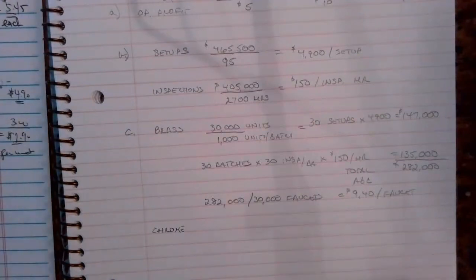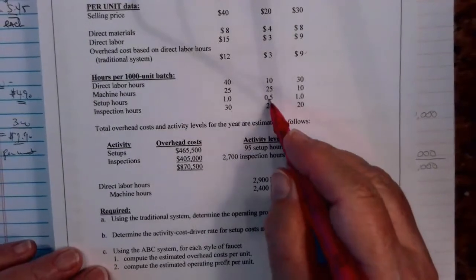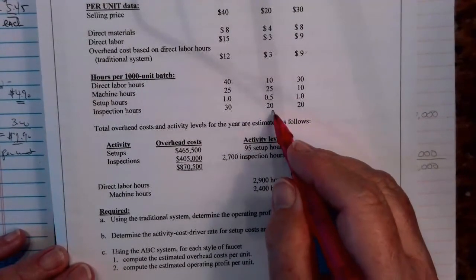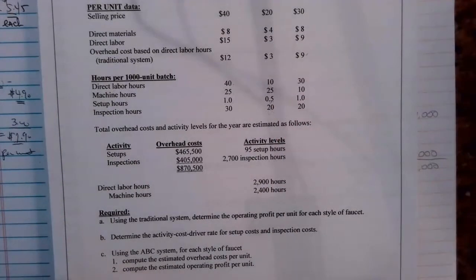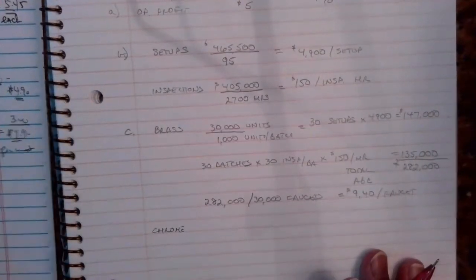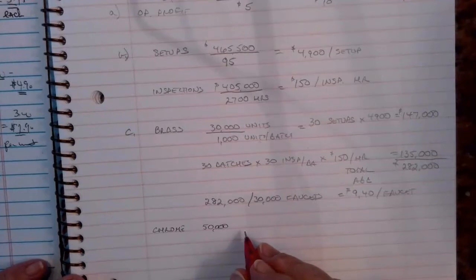And see, chrome takes, if you go back here, chrome takes 0.5 setup hours, and it's got 20 inspection hours. Okay? So 0.5 setup hours, and that would be per 1,000 unit batch. So for chrome, I've got 50,000 units.